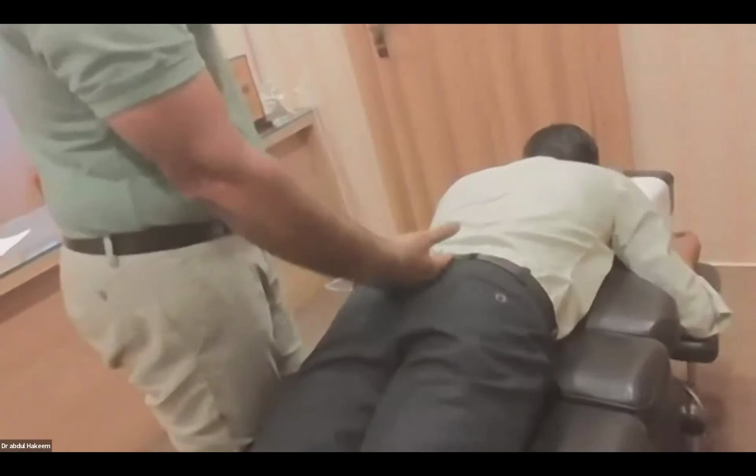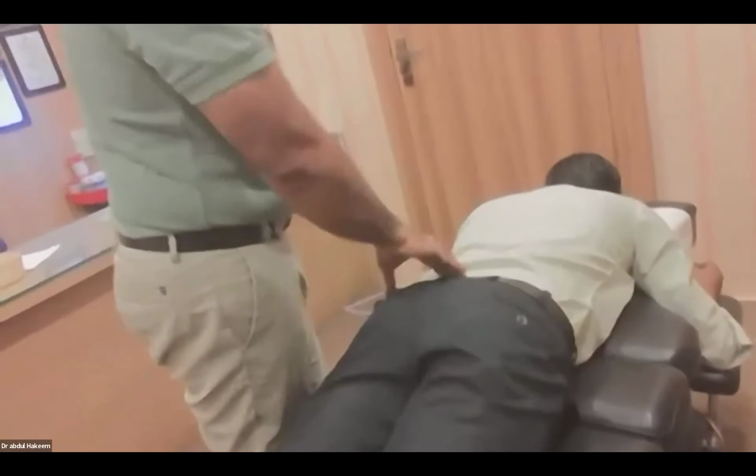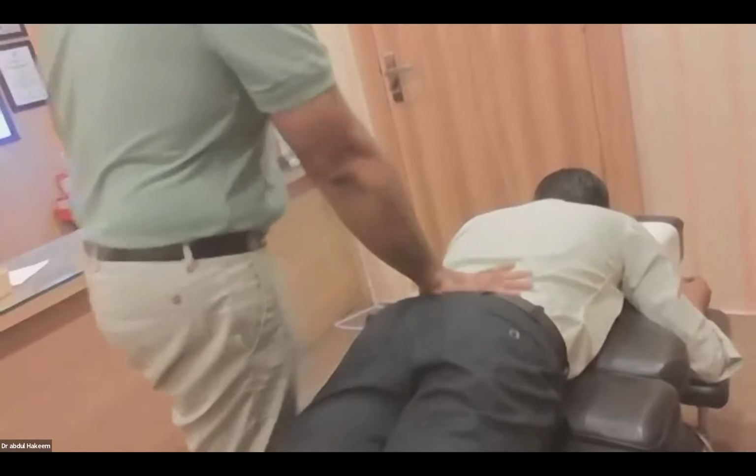If you have corrected everything, trigger points are not there, and the problem still persists, we have to look for the L5. To look for the L5, again we have to go for the palpatory technique. Then after making the proper listing, we can go for the adjustment of the lumbar area.